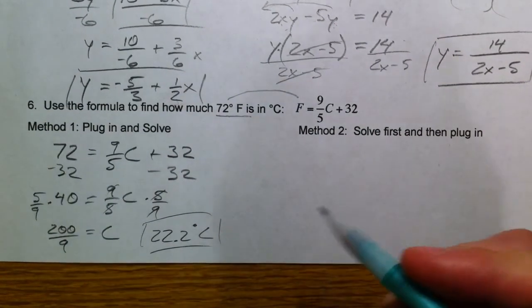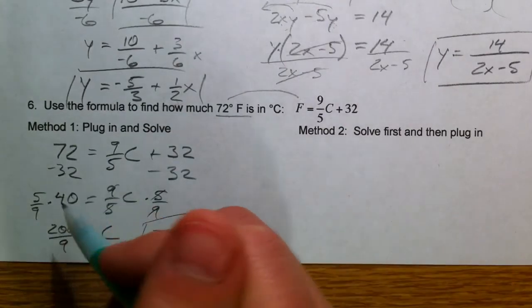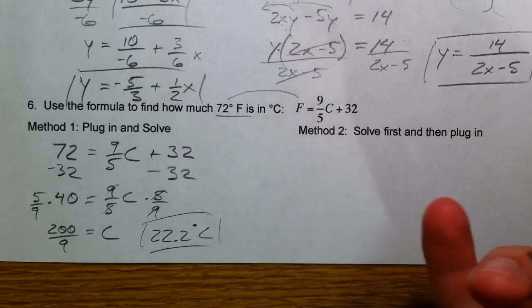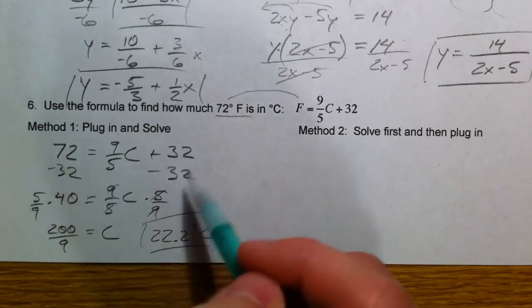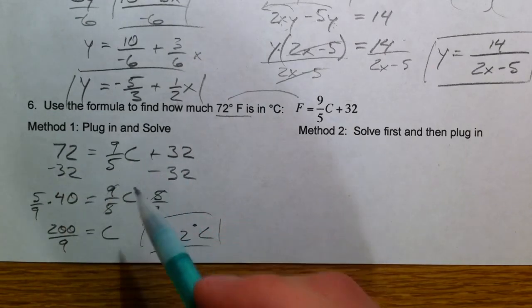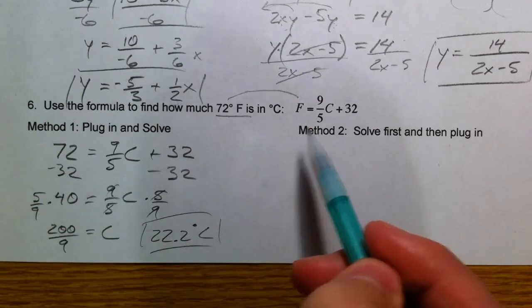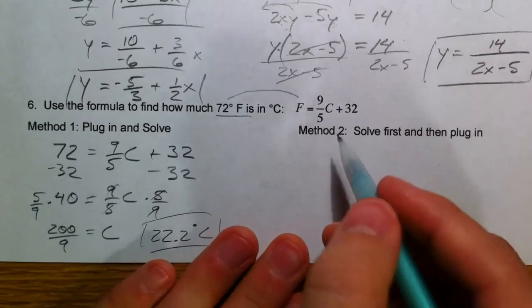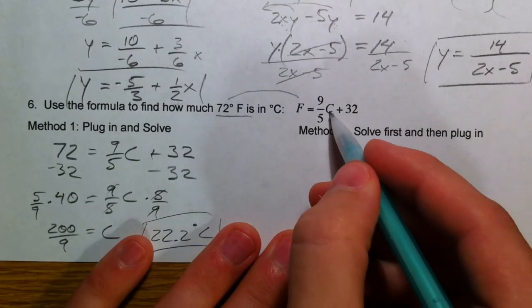So, what if you needed to do that a bunch of times? It wouldn't be very time efficient if you plugged in repeatedly for F and then had to solve for C every time, because what you would do every single time is subtract 32 and then multiply by 5/9. And so it's a lot easier if we solve for C first.